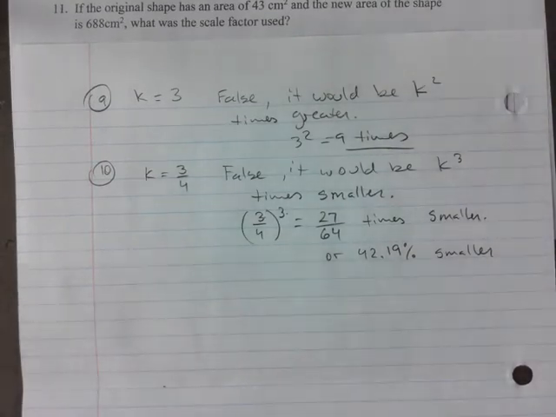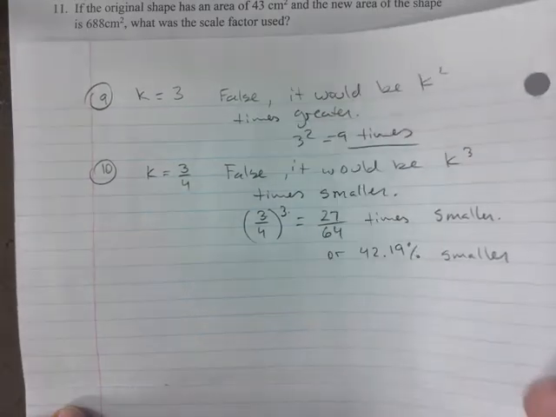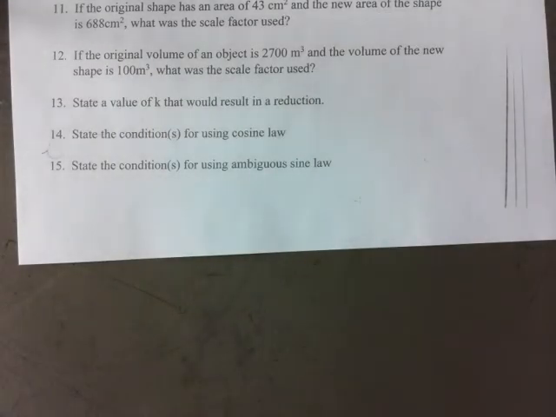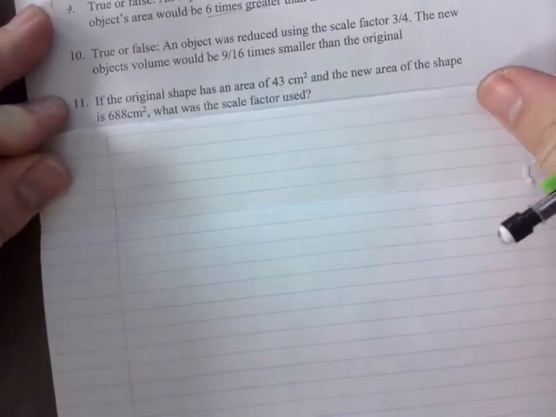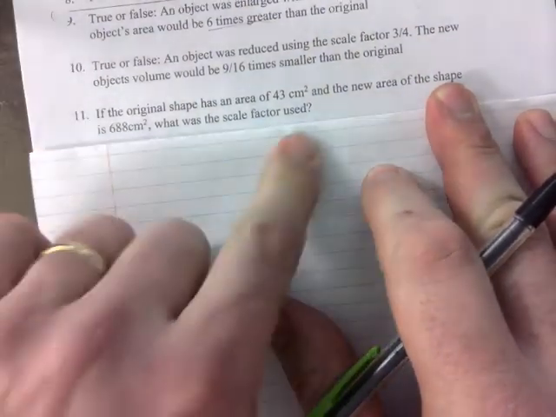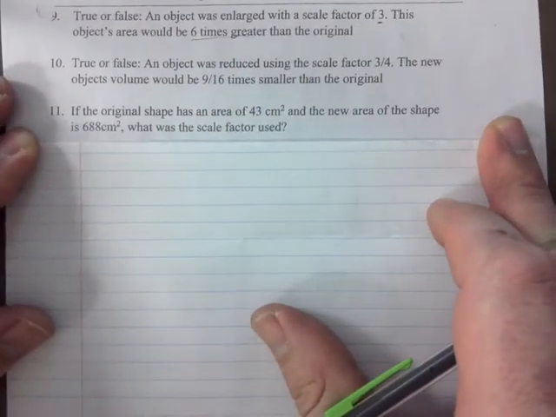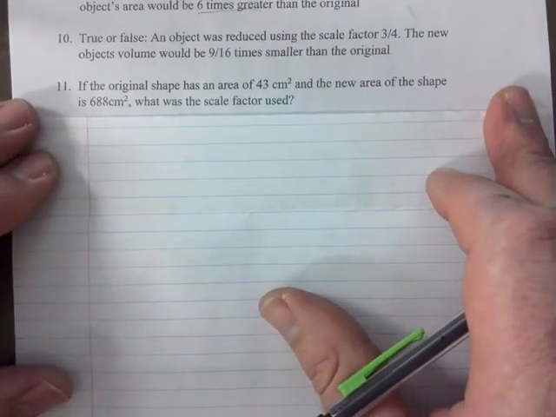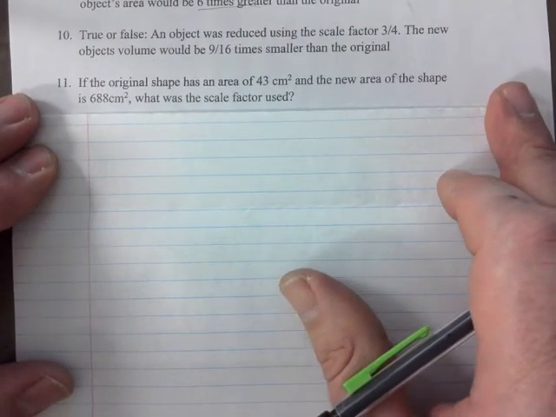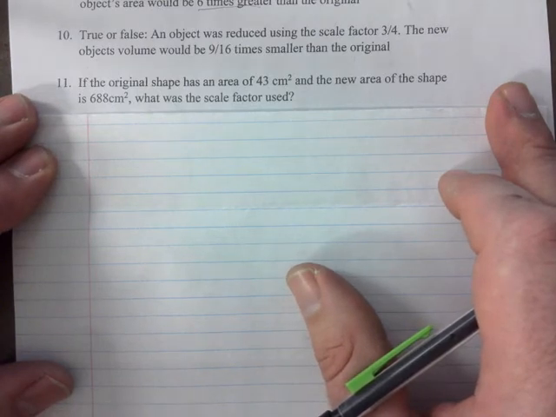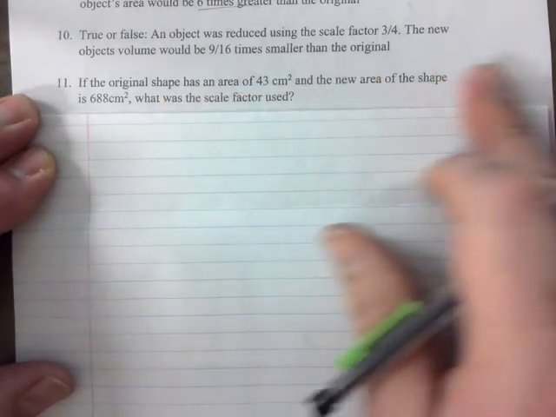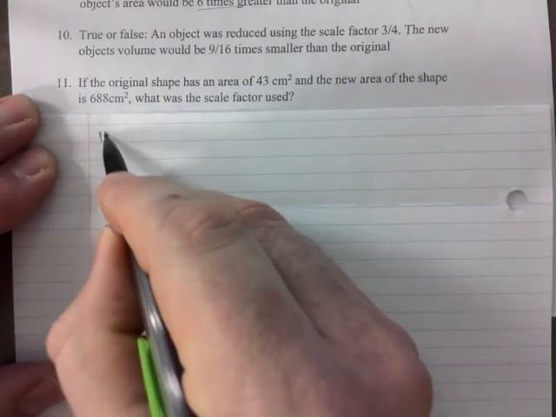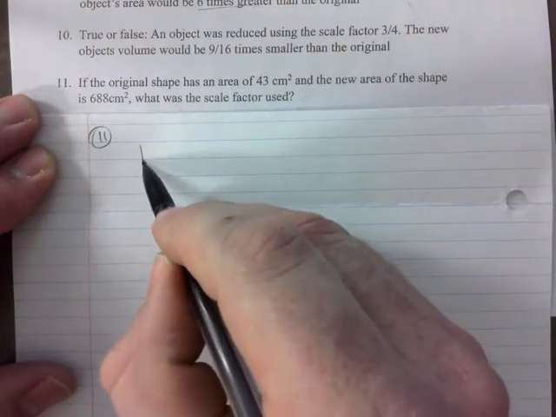Now these are the ones I really want you to get. So if you're falling asleep, pay attention. Question 11. I'm going to talk marks in a bit, okay? If the original shape has an area of 43 centimeters squared, the new shape is 688 centimeters squared, not scared. We're not scared, are we? Then what's the scale factor?